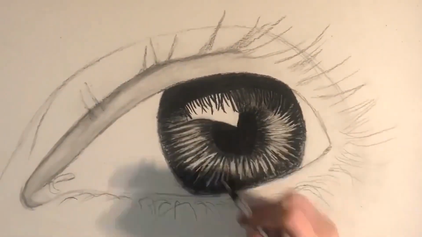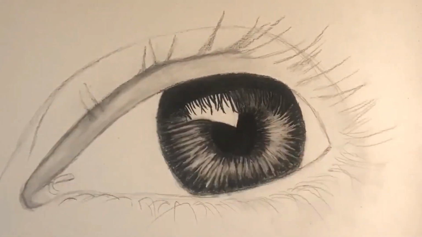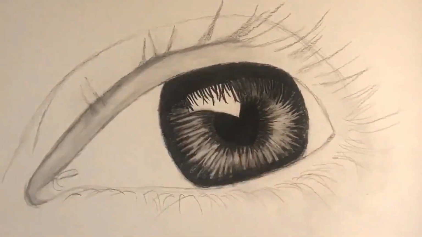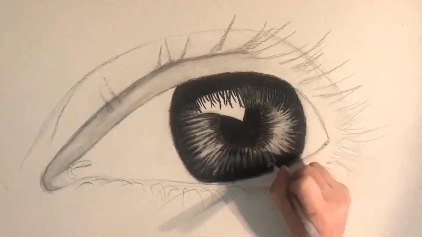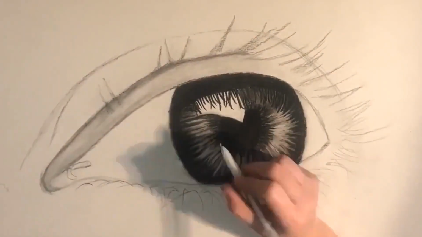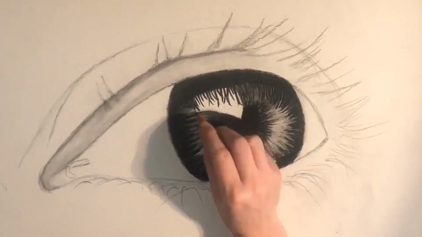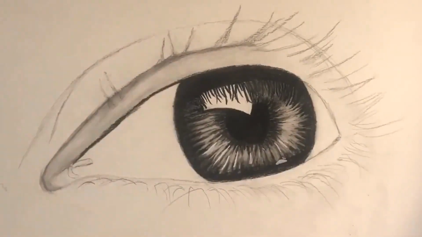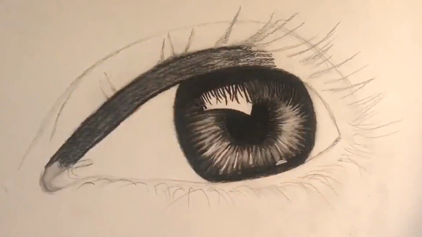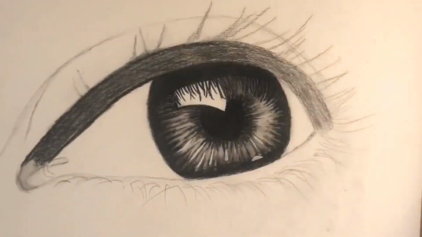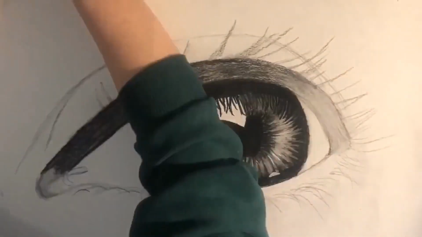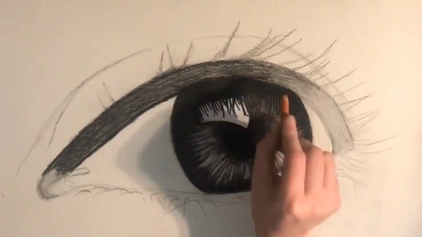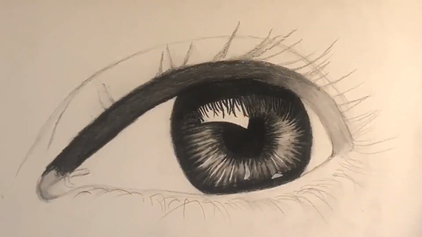Then going in with my eraser, I'll create highlights throughout the entire iris, using a darker pencil outside of those highlights to just make them a little bit more prominent. And now I'll come in with my white gel pen and create a few more highlights to finish off the iris. Now moving on to the upper part of the eyelid, I'm going to shade, making the left side a bit darker than the right and continuing to blend with a paintbrush.